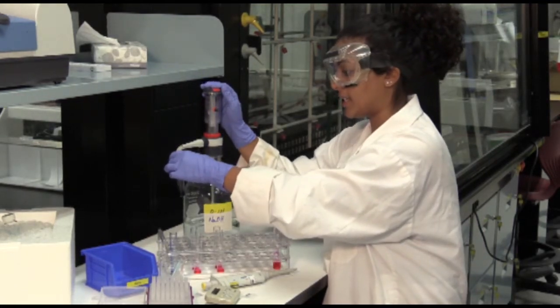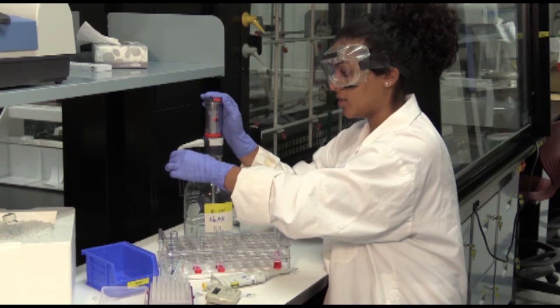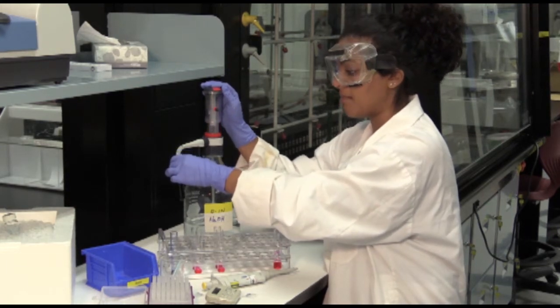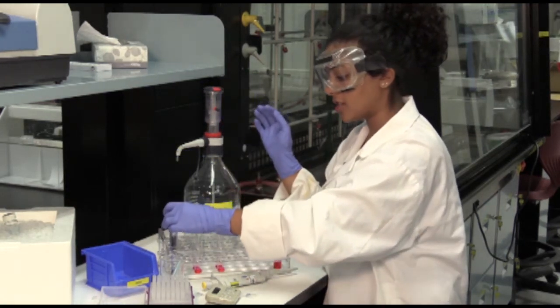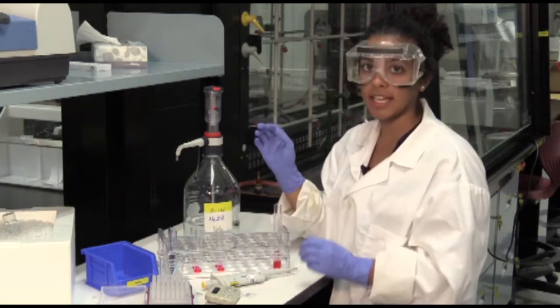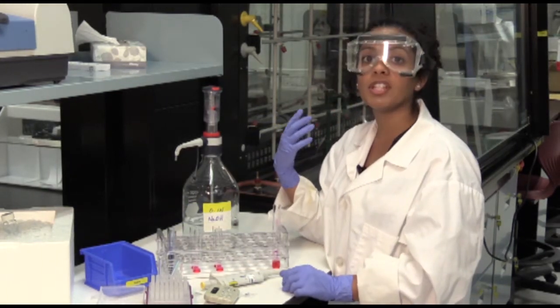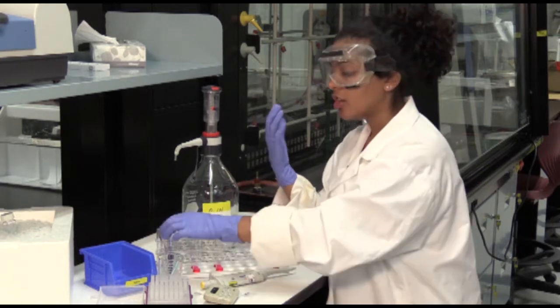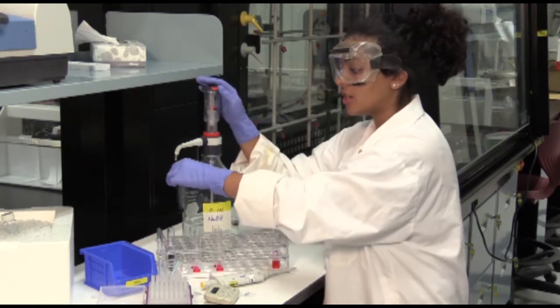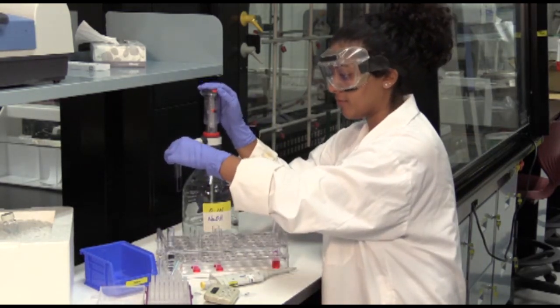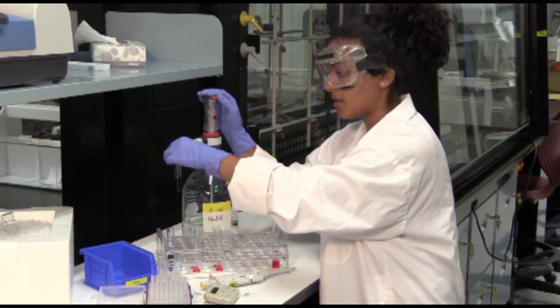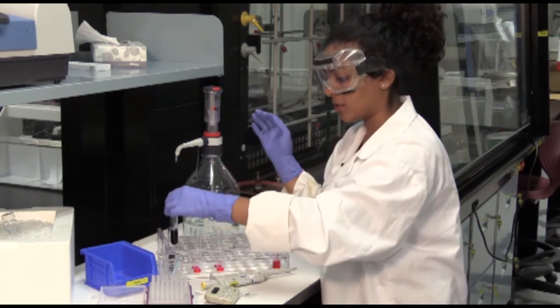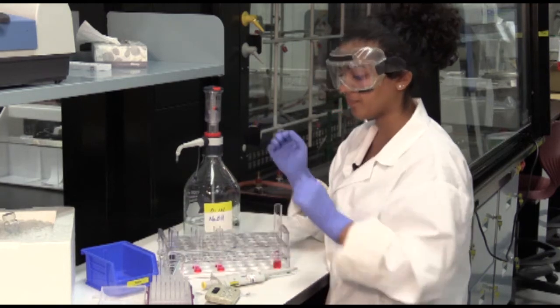So you just dispense sodium hydroxide by pushing down on the pump. This will stop your reaction and you let it sit there. When the timer reads 5 minutes and 30 seconds, you're going to do the same thing to the second test tube. Just push down on the pump. That will dispense about 5 mL of sodium hydroxide to stop your reaction.